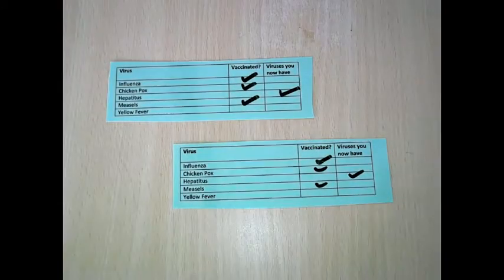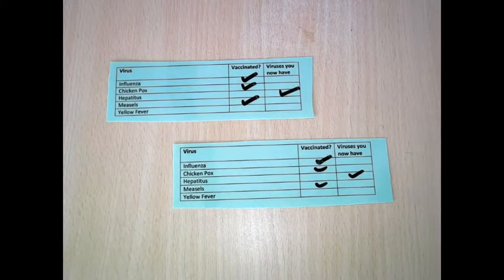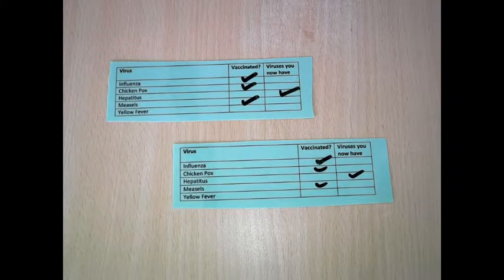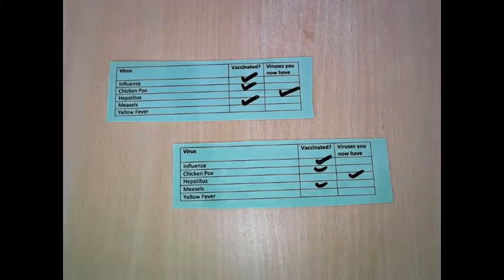So this is an activity just to model this amongst the class, just through humans going around and making contact with one another. We'll look for trends in terms of what virus is most commonly vaccinated for. We'll also look at the reasons why people get vaccinations, and so on and so forth.